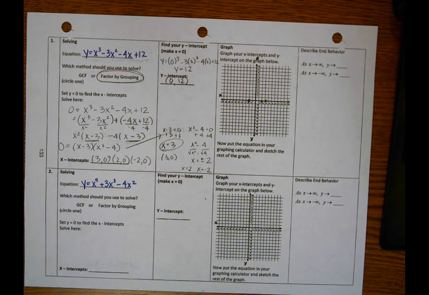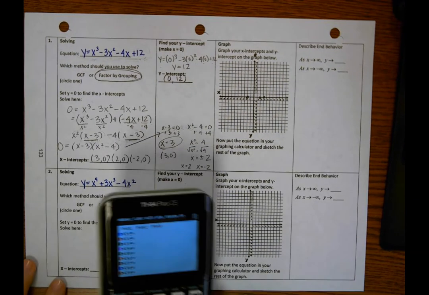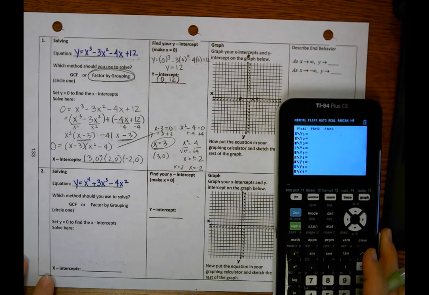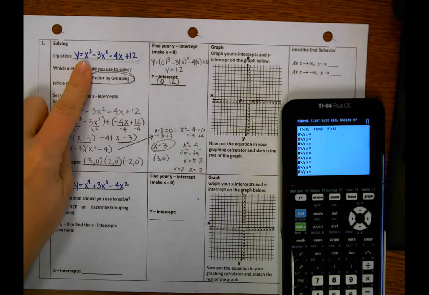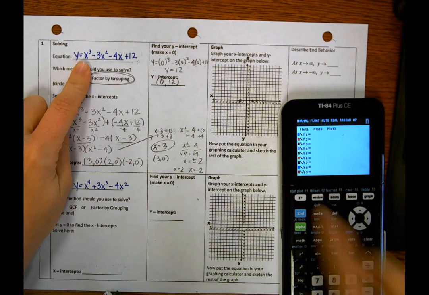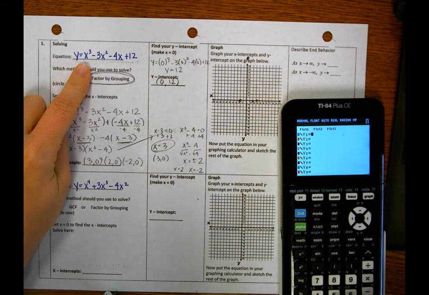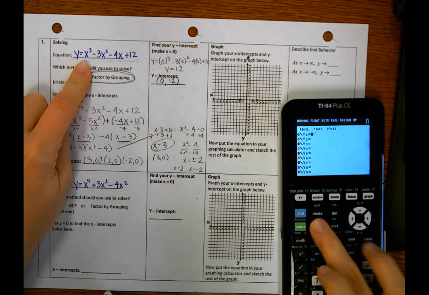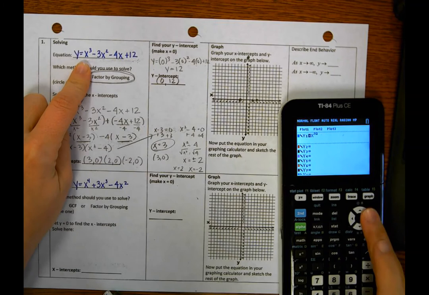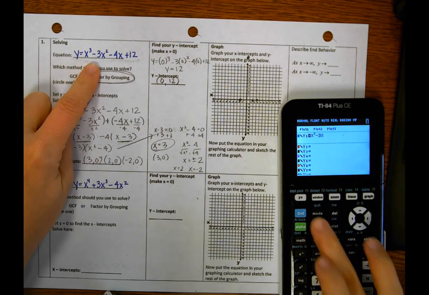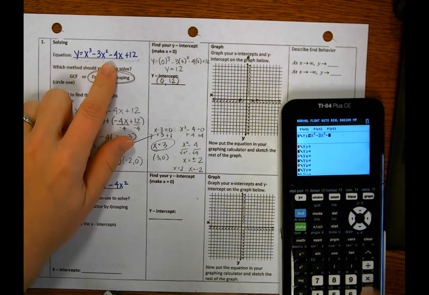As we go forward in this unit, we'll find other ways to be able to get more information. But to really sketch this graph, we're going to use our graphing calculator. So I'm going to type this function into my y equals. So I hit y equals and I'm on this screen. So then I get x cubed, x to the third, minus 3x squared minus 4x plus 12.